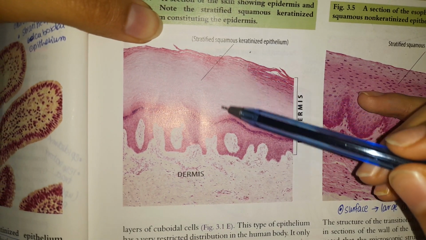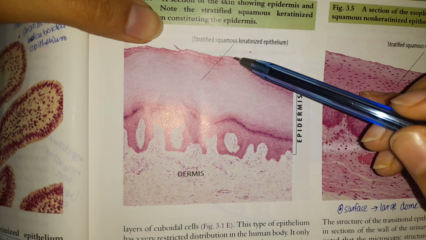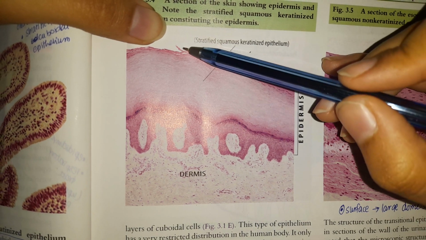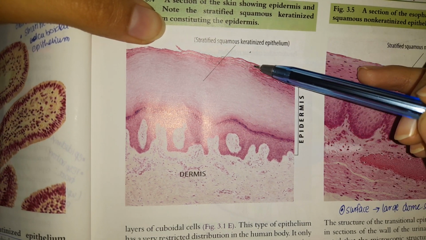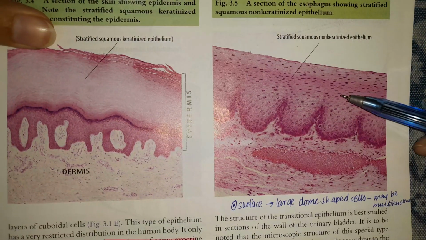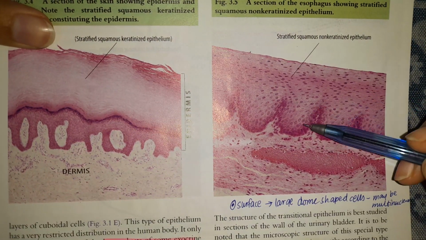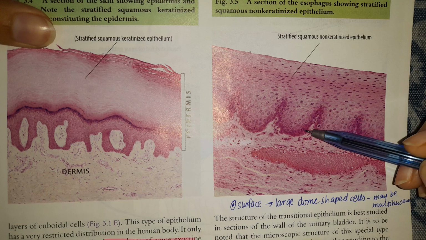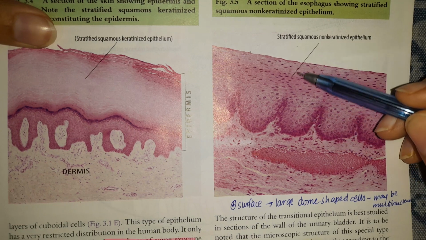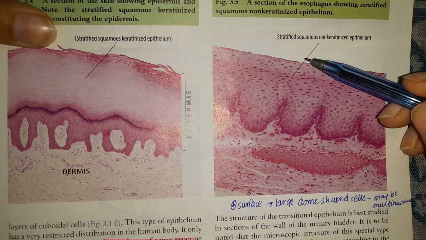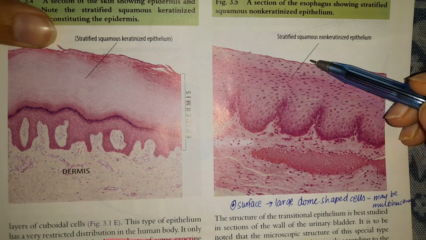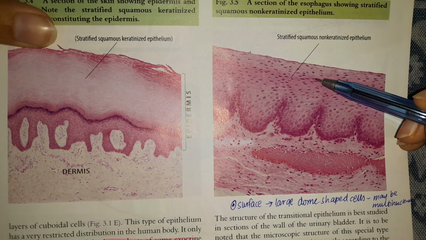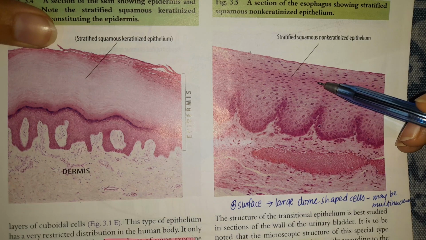So now we visualize this stratified squamous keratinized epithelium. You can easily see a large keratinized area, and the cells are flaking off and losing their desmosomes. Whereas we have this stratified squamous non-keratinized, and in this area we see the cuboidal shaped cells which become polygonal and then flattened on the exterior surface. They do not lose their desmosomes, do not flake off, and they are present in the oral cavity, esophagus, and the oropharynx.